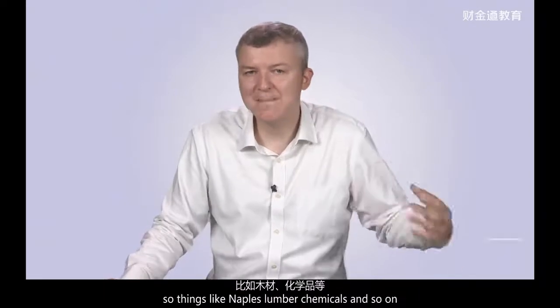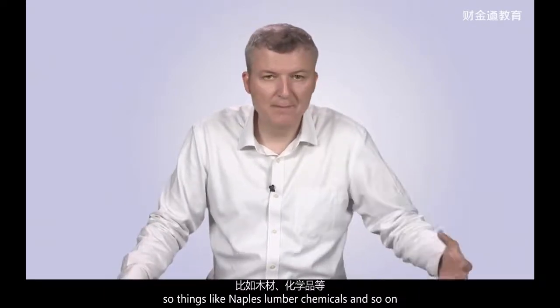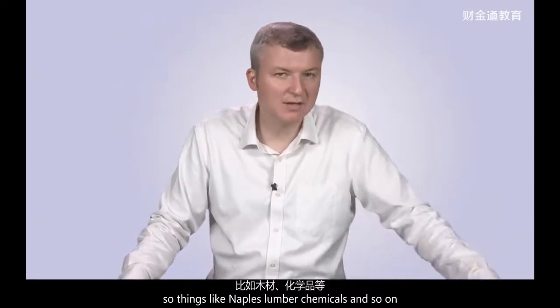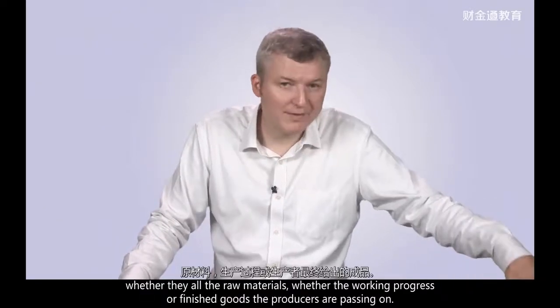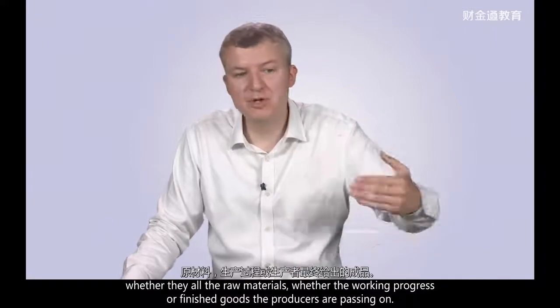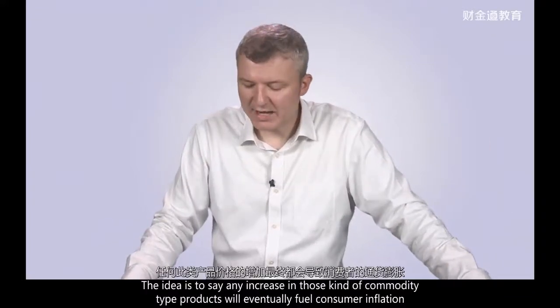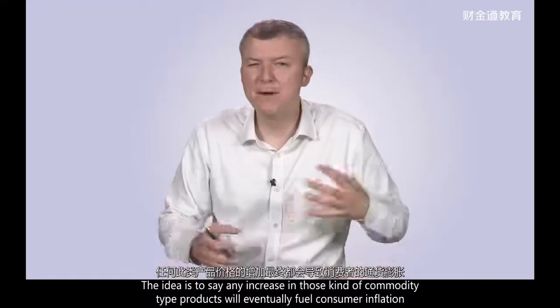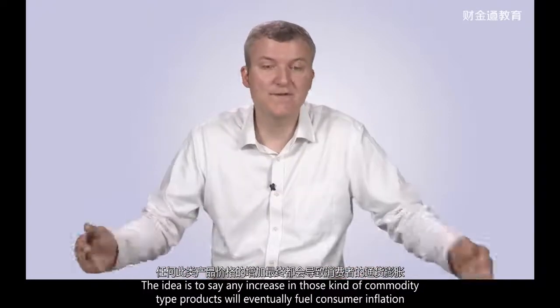So things like metals, lumber, chemicals, and so on. Whether they are the raw materials, work in progress, or finished goods the producers are passing on. The idea, as I say, is that any increase in those commodity type products will eventually fuel consumer inflation.